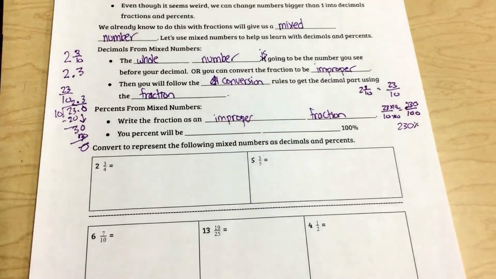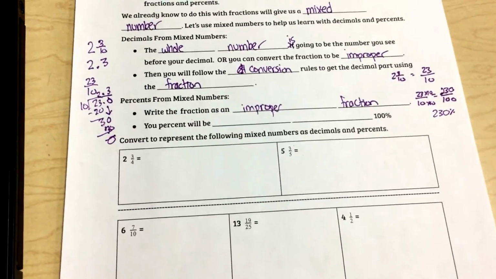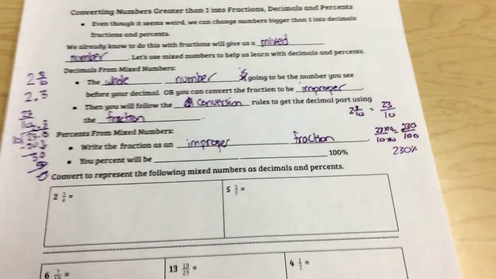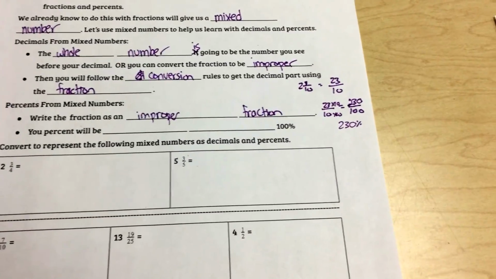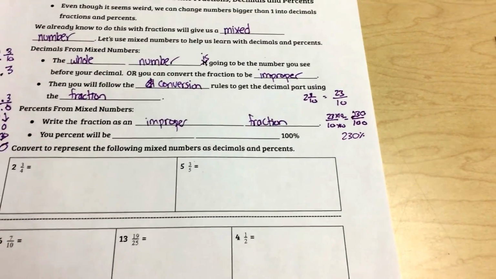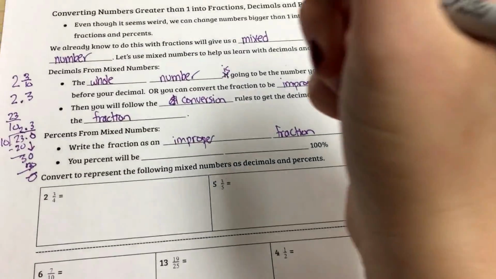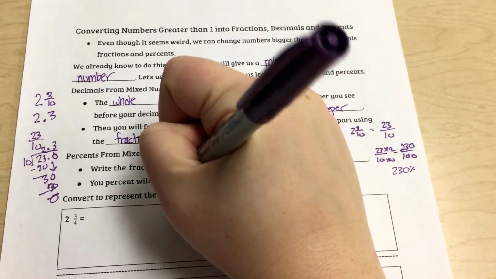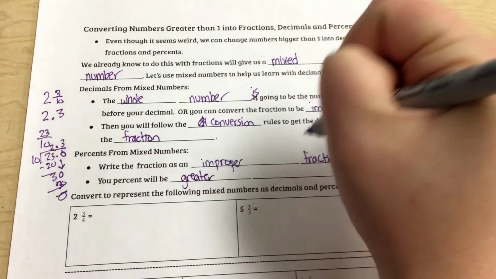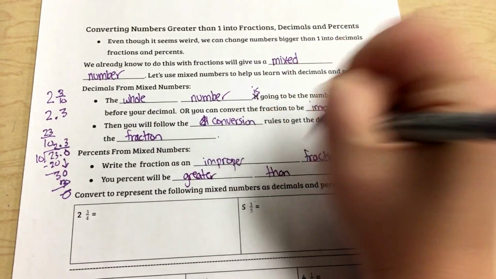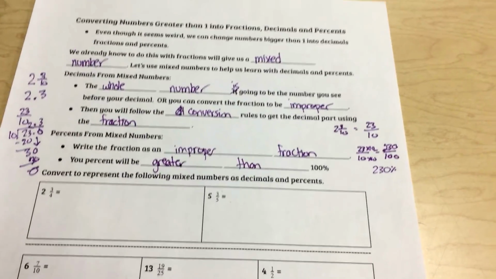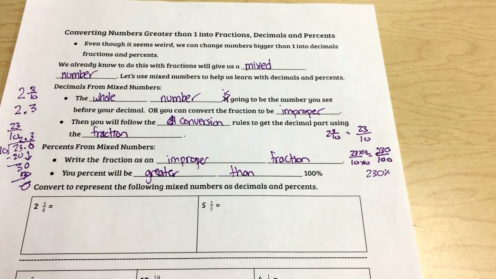And I know what you're already thinking. Wait a minute, I thought 100 was the highest a percent goes. Technically kind of true, but since you're working with something greater than a whole, it's going to be greater than 100% of that item. So your percent will always be greater than 100% when you're working with numbers greater than 1.